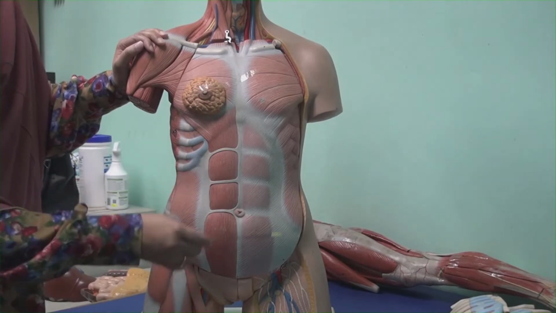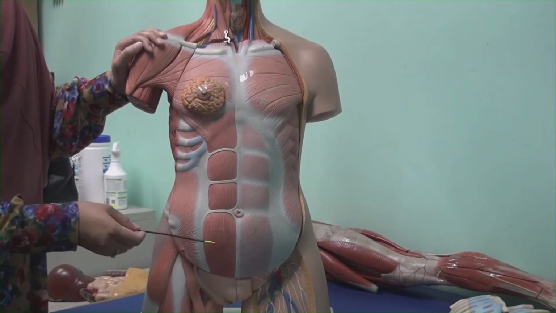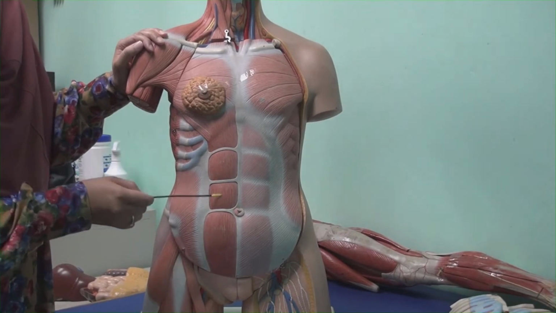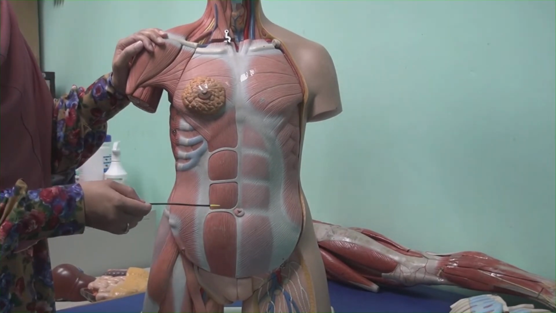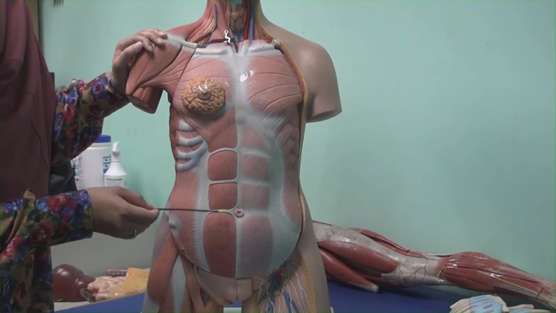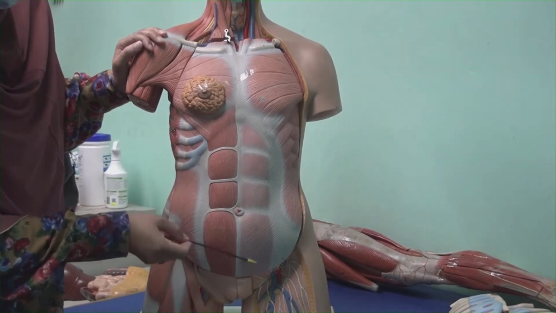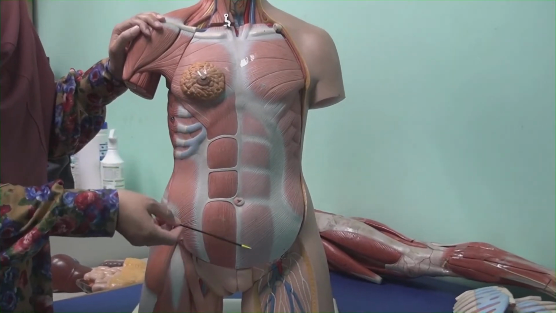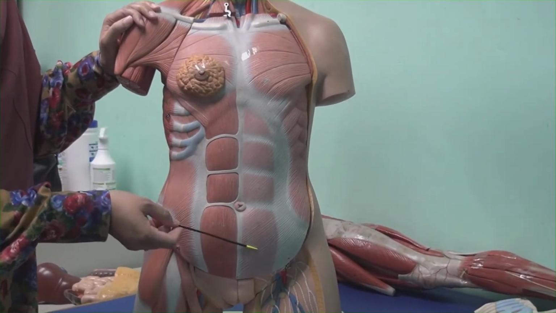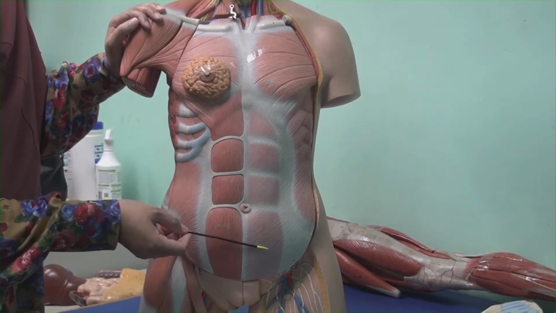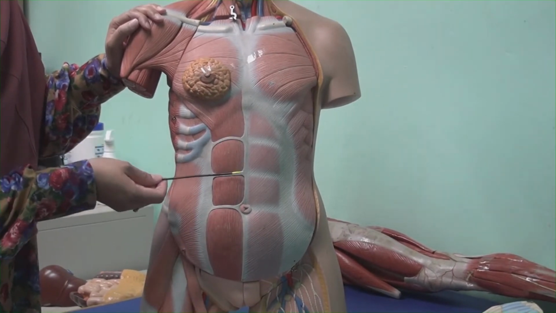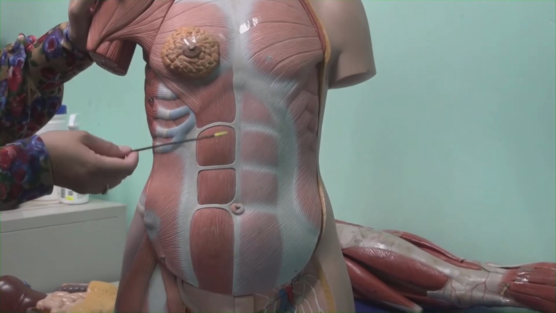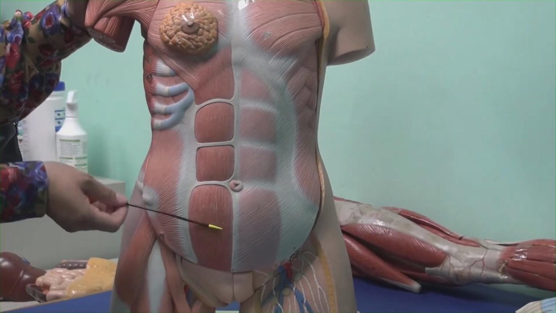So obviously this is the anterior abdominal wall, and you can see the six-pack muscle, which is known as the rectus abdominis. At the side here, you can see that this muscle is covered by the rectus sheath, and you can see the three tendinous intersections, separating the muscle into several compartments.